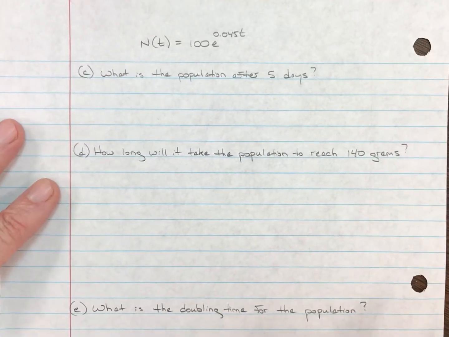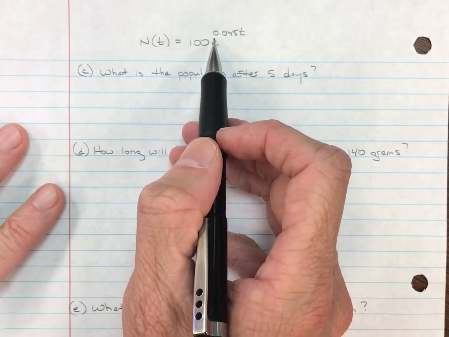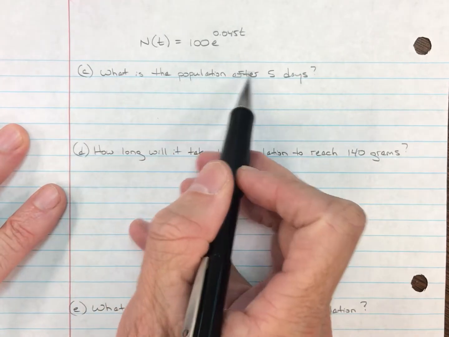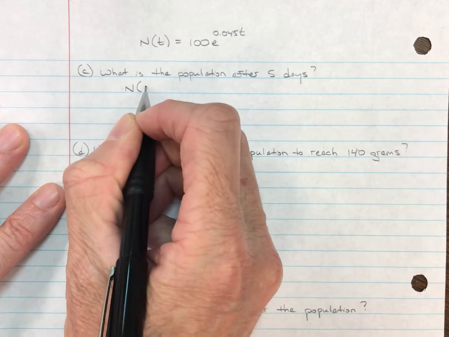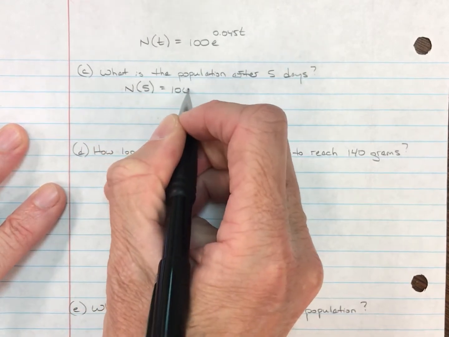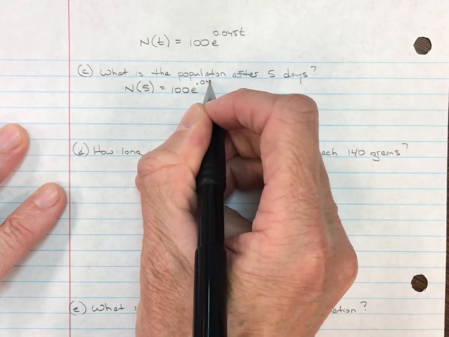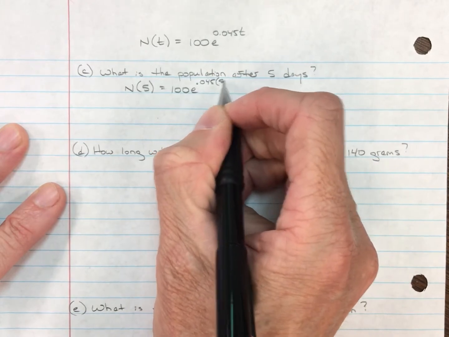All right, need some more space here. I've copied the function up here so we can refer to it without flipping the page. What is the population after 5 days? The number of bacteria after 5 days is equal to 100 times e raised to the 0.045, the growth rate, times the time, in this case 5.